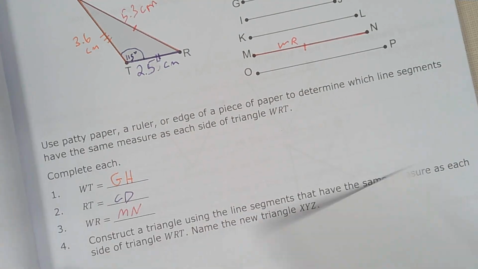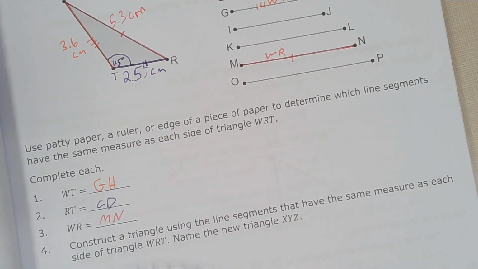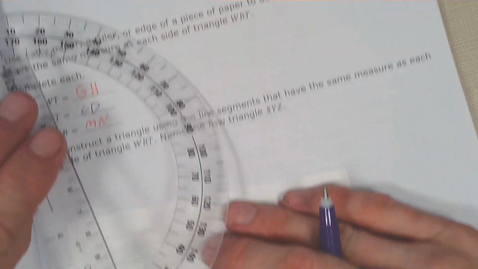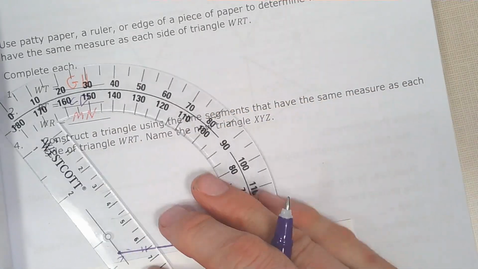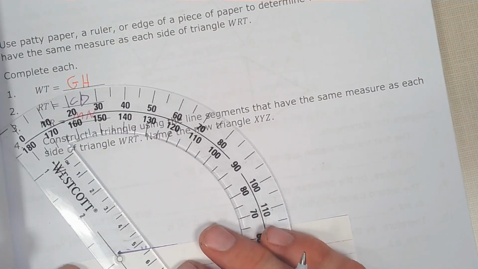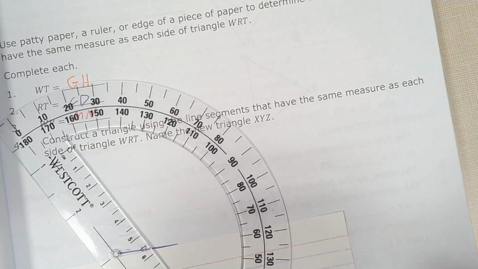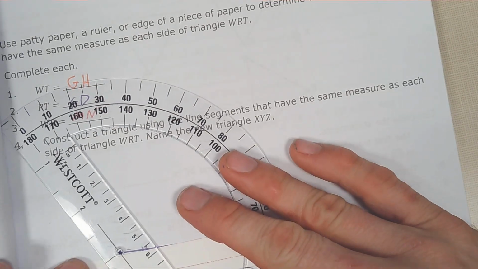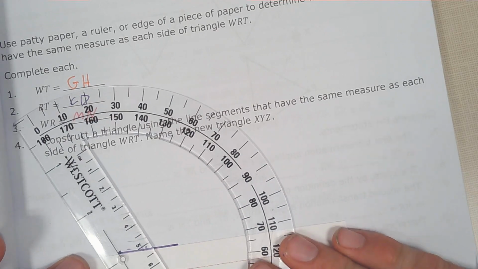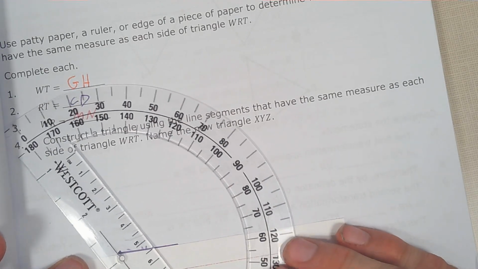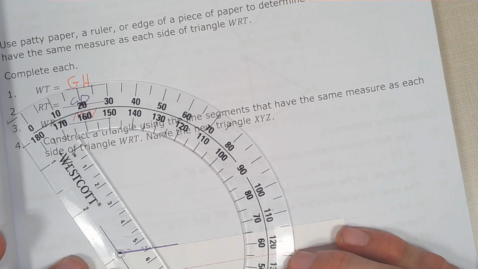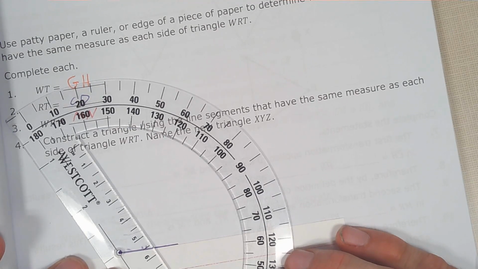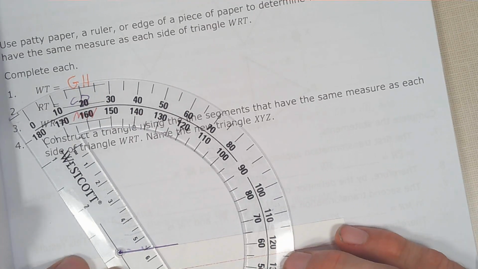Okay, so I need to make this 115 degrees right here. I'm going to put my point right here. Line it up there, and then I'm going to get my orange pen out. I'm just going to start my angle at 115. Right there. Seems to be my angle.